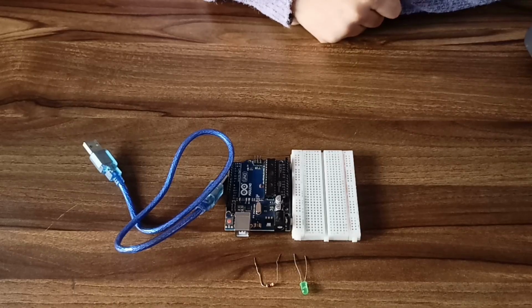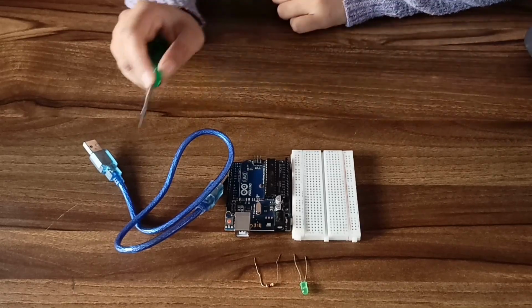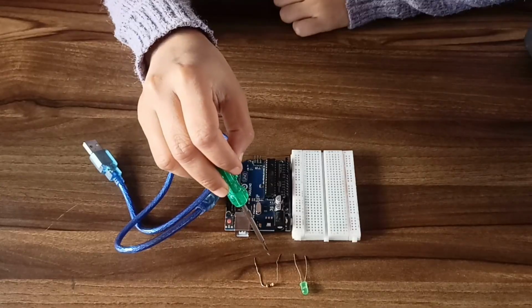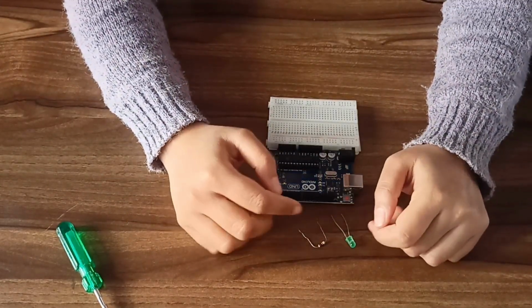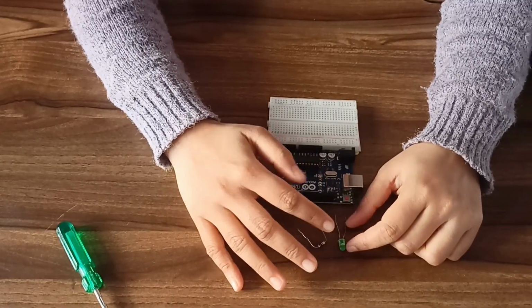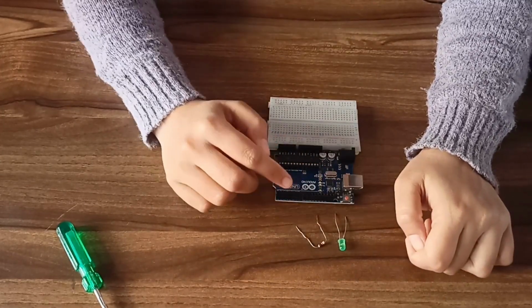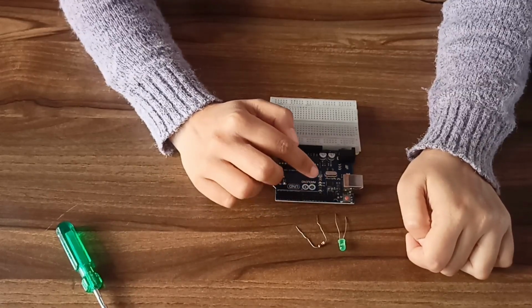Today we are going to make fading LED using the PWM pin. So here we require one breadboard, one Arduino Uno board, a USB cable, one LED and a 1K ohm resistor. Here we are going to control the brightness of our LED using the PWM pin. The Arduino board has 6 PWM pins: 3, 5, 6, 9, 10 and 11.